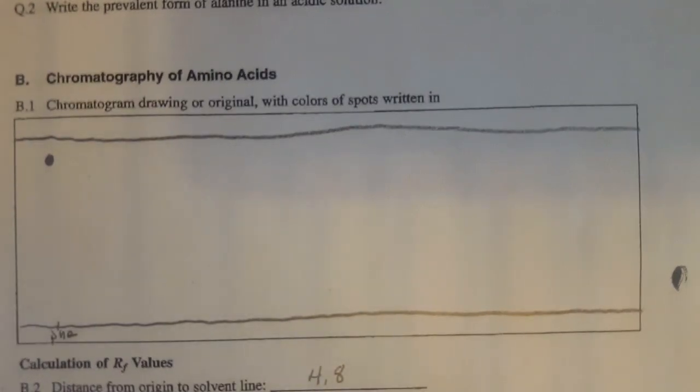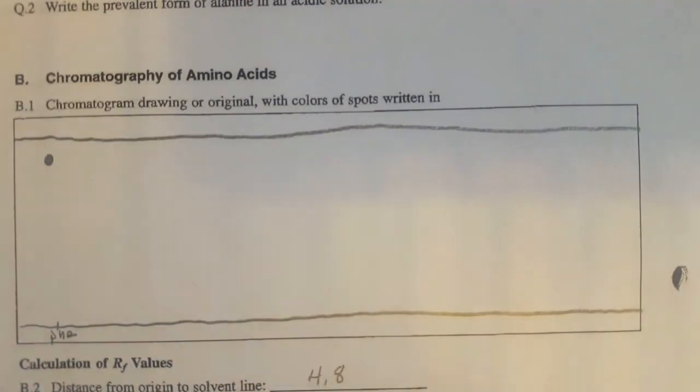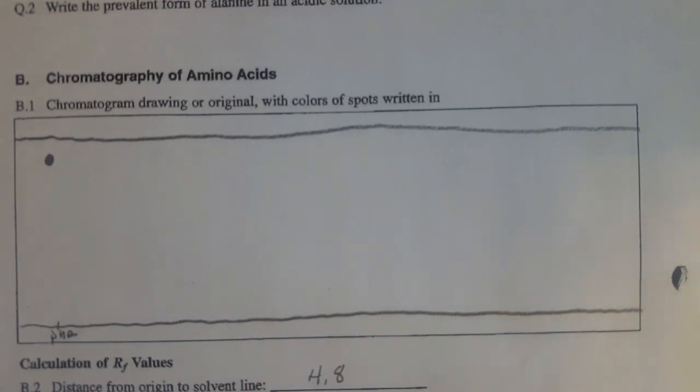Now, the unknown has a value of 6. And it turns out when you calculate it for serine, you're going to have a value of 5. So the unknown is 1 more than serine. So you have to look at all of the amino acid structures that I will provide for you, and you are going to determine what amino acid looks very much like serine but has 1 more carbon. And that's going to be your unknown.